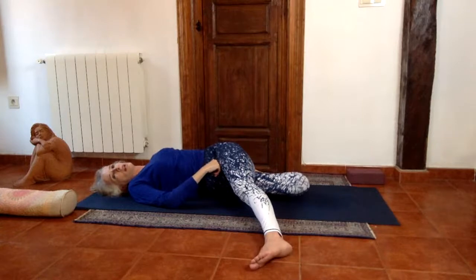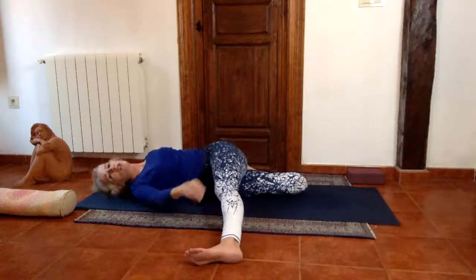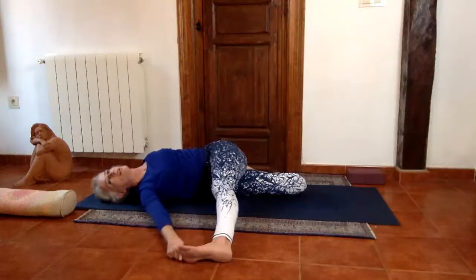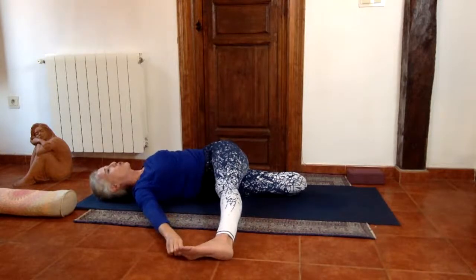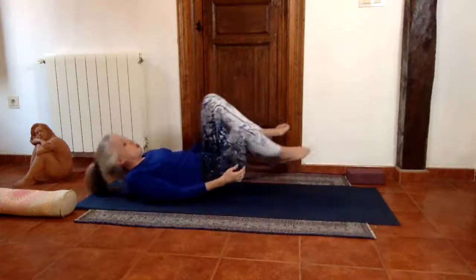And then if you're feeling like you really want a better challenge, a bigger challenge, you can grab onto your toe and then just really enjoy this back bend. Okay, right, so those were the 4 variations.